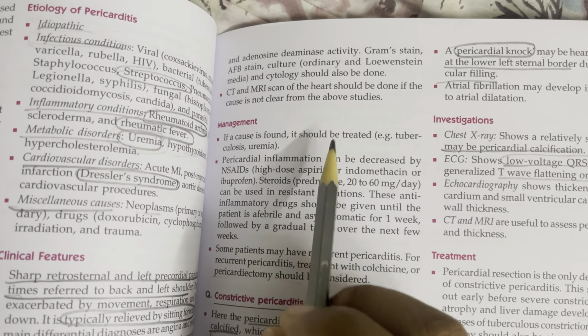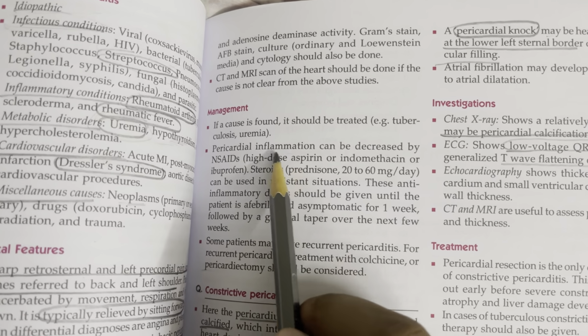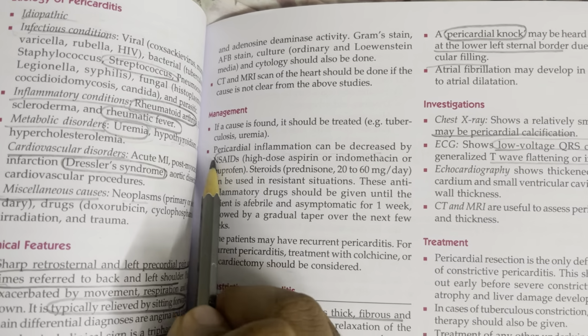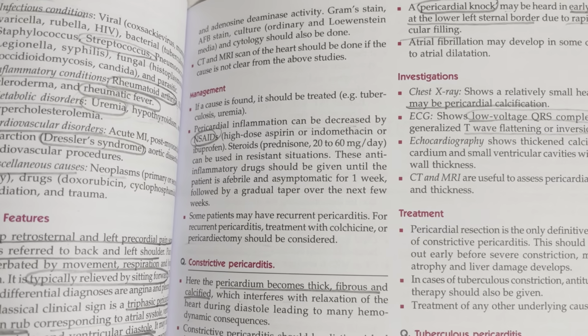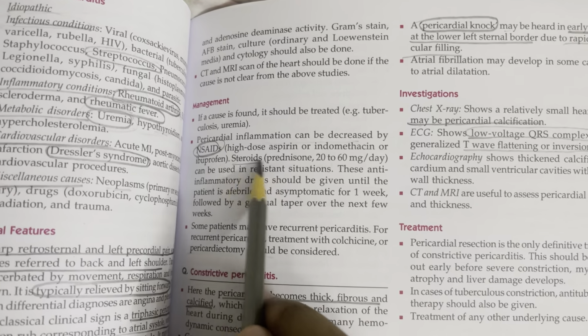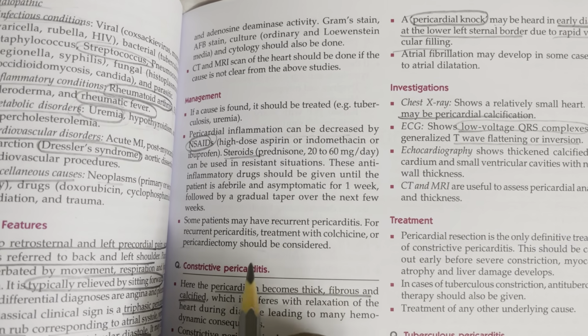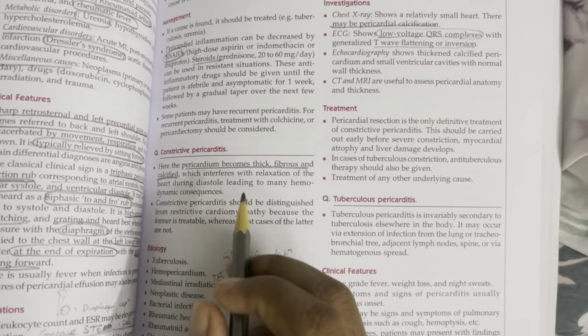Okay, next CT MRI of the heart should be done. Then management, so pericardial inflammation can be decreased by using NSAIDs. Okay, anti-inflammatory. Next, you can use steroids as well in resistant conditions. Okay, next, treat the underlying cause.